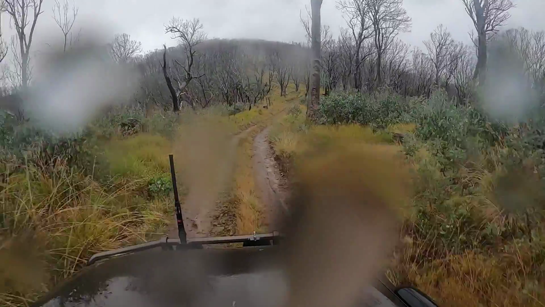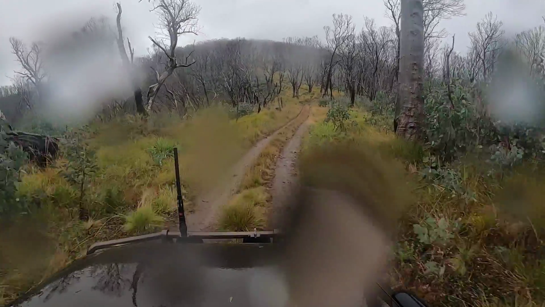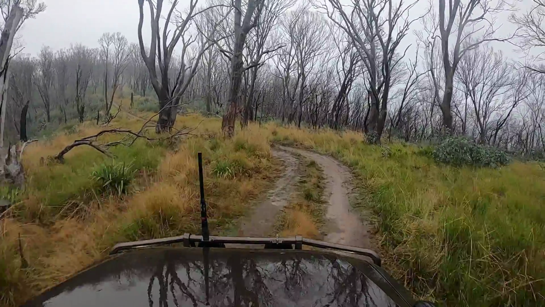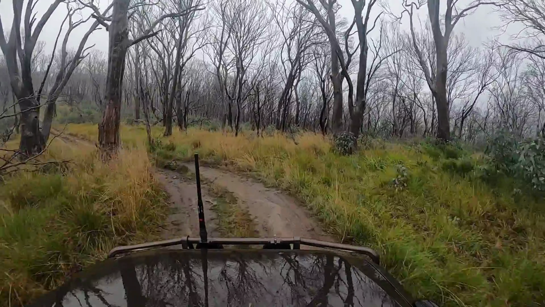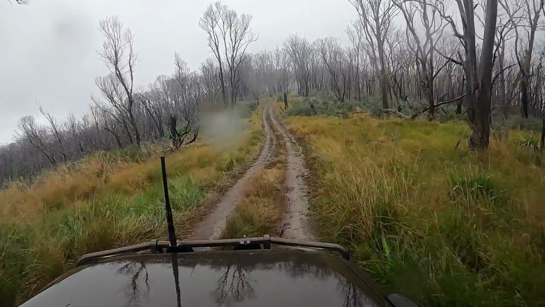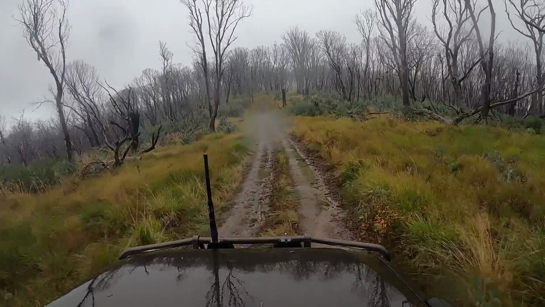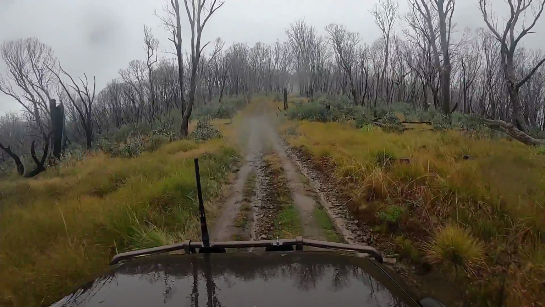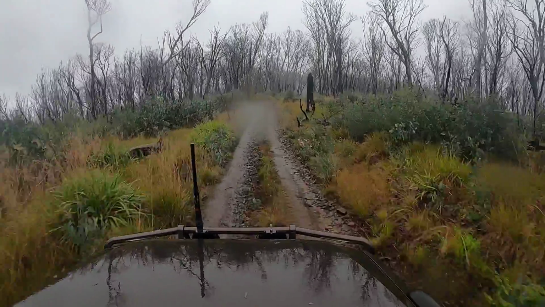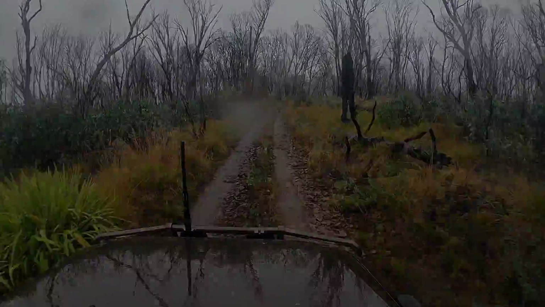But we weren't able to enjoy the views with the conditions as they are today. Again, you can see here, it's cleared up a little bit. Just the water sitting on the track. So I was really hoping we weren't going to be in for too many steep descents.